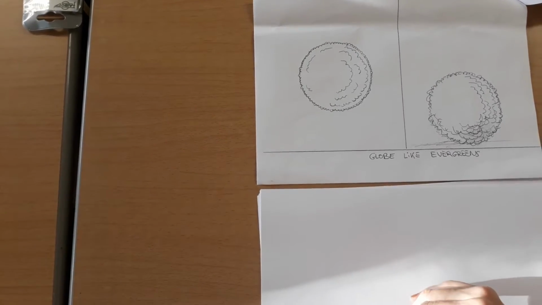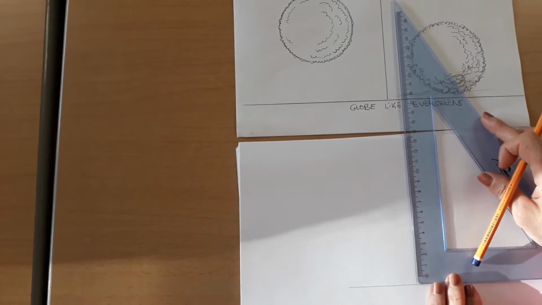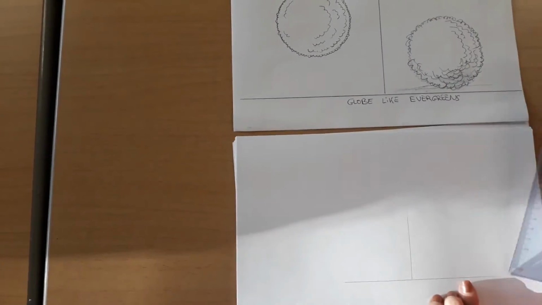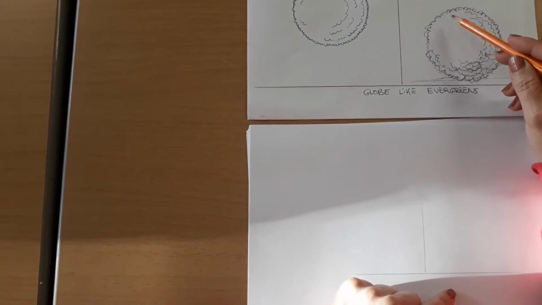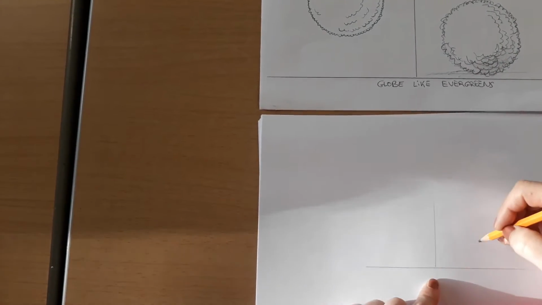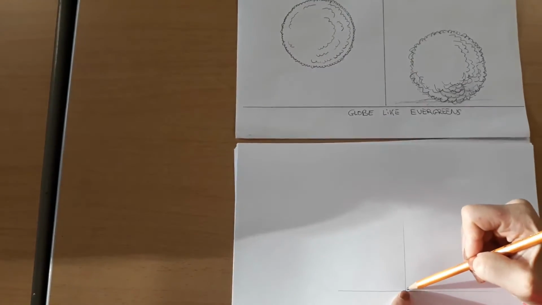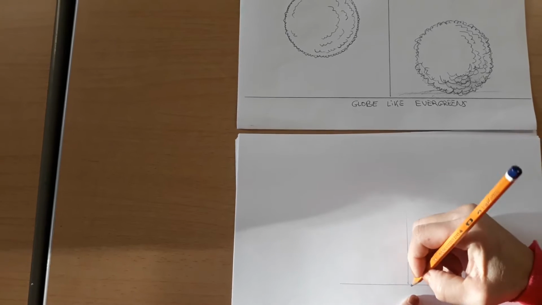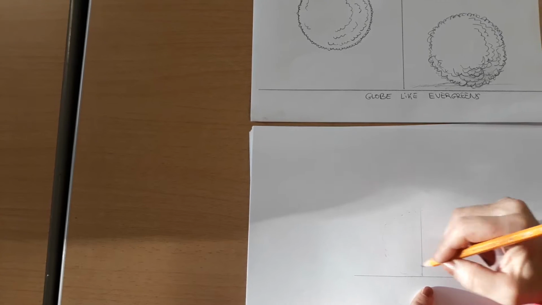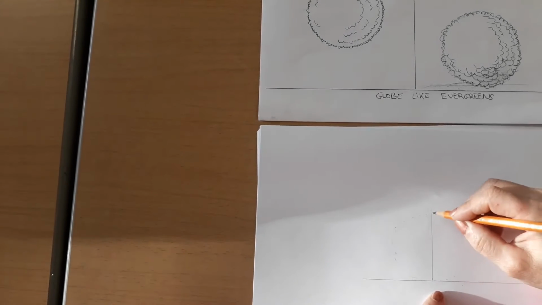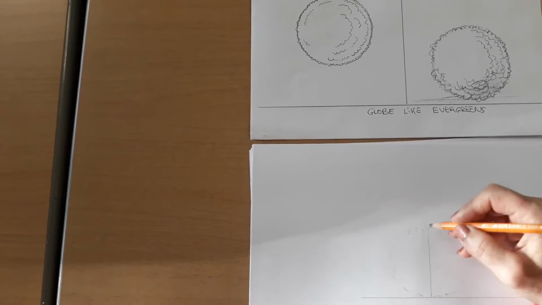So you start by creating your guideline. Always elevate your guideline with a perpendicular. If it's going to be a globe, it's obviously going to have the outline of a circle, so it's going to be as wide as it is high. So you start by drawing a dotted line to guide you to what a circle looks like, more or less. If you want to use a compass, feel free.